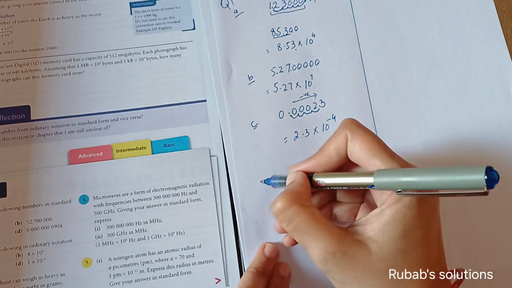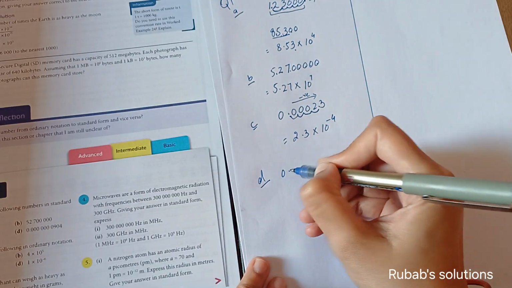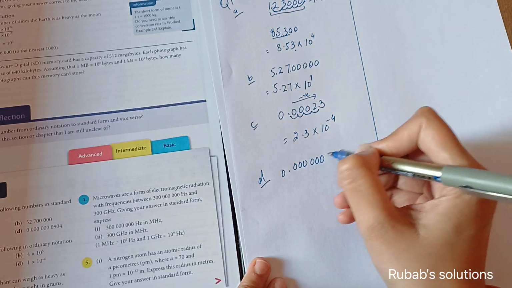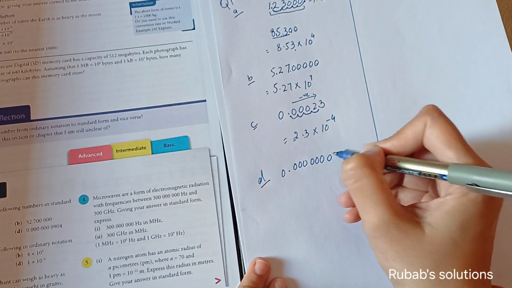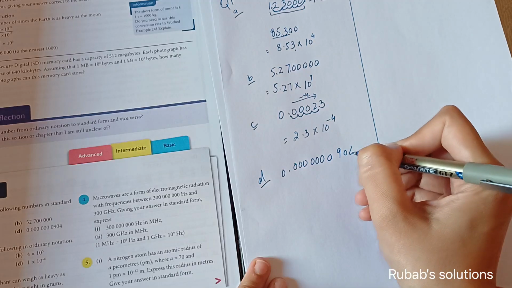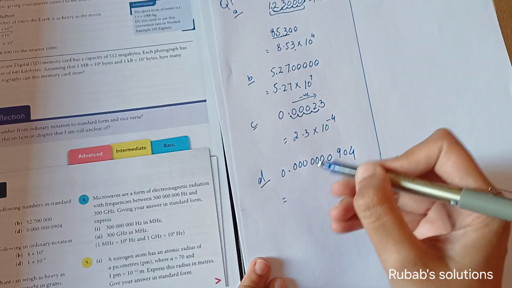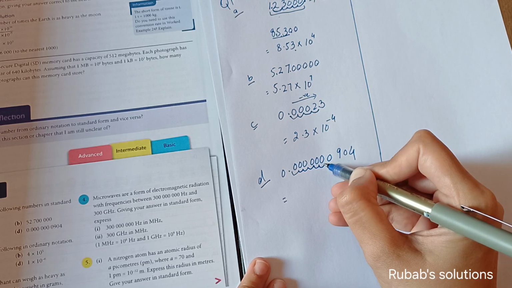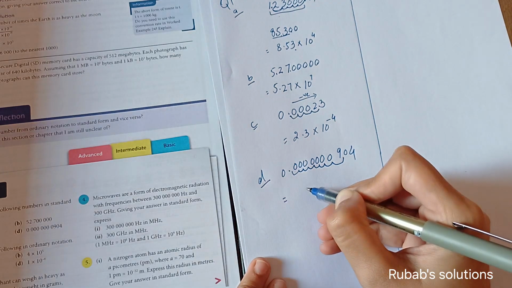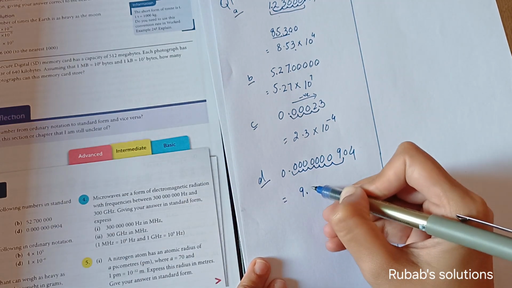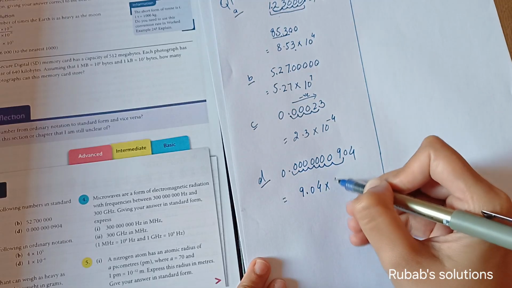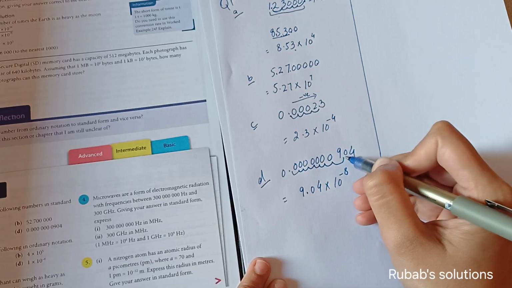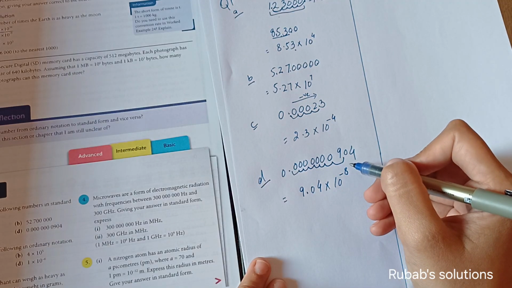Similarly, for the next one, part D is 0.000. Again, there are 1, 2, 3 zeros and one more zero, and 904. Okay, so now 1 2 3 4 5 6 7 8. So it will become 9.04 multiplied by 10 power minus 8. Remember that the zero between two non-zero digits, you have to write.